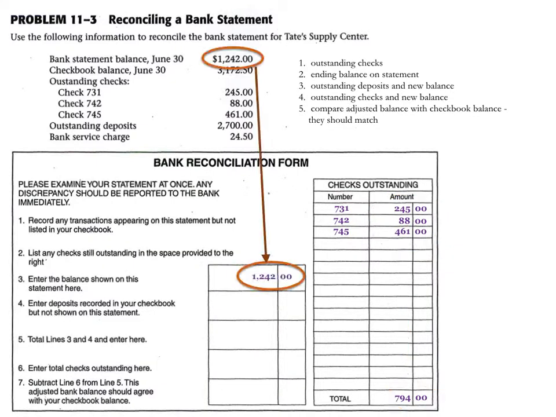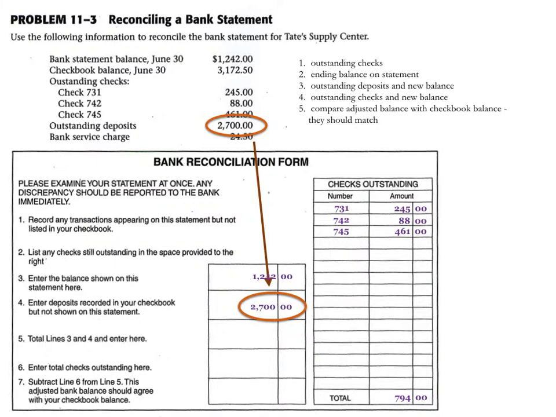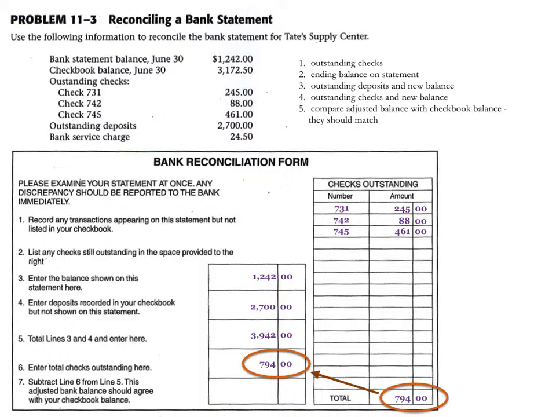Step 2 is the outstanding deposit, then we're going to write the ending balance on the statement. This is the ending balance on the statement, $1,242. This is what the bank says we have. Outstanding deposits of $2,700, we need to add them to what the bank says we have for a total of $3,942. Now we need to take the total of the outstanding checks, and we're going to need to subtract them. So we enter that total in the next line and subtract for $3,148.